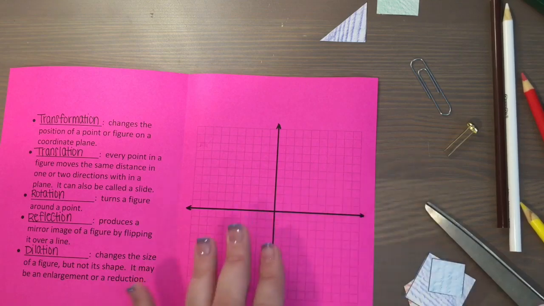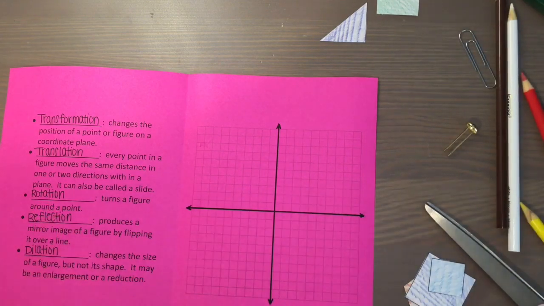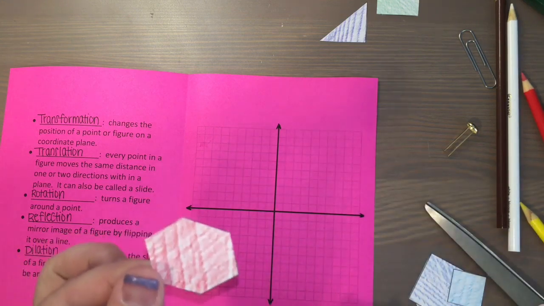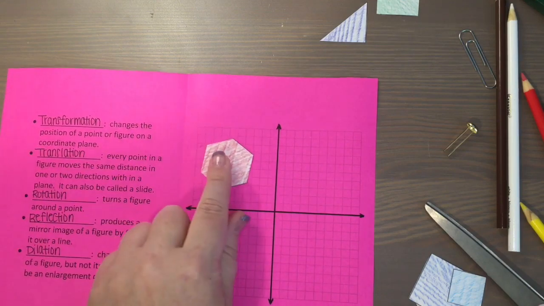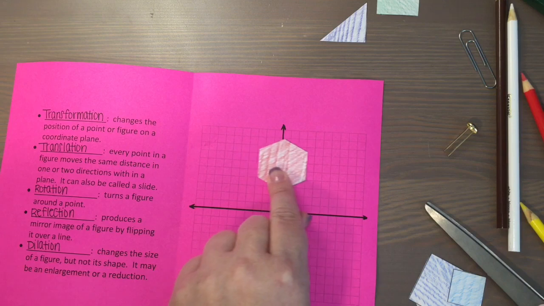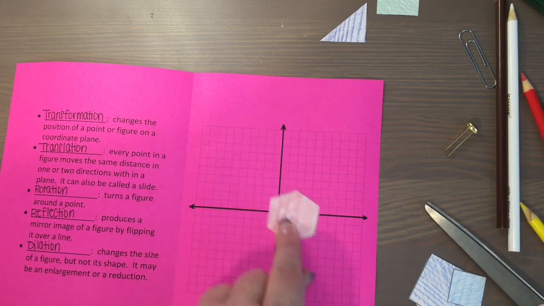The first type of transformation is a translation. So a translation, every point in the figure moves the same direction or the same distance in one or two directions within a plane. It's also called a slide. So we're going to take our hexagon right here. In a translation, we're just going to simply move it. We can move it left and right, we can move it up and down, or we can move it diagonally.